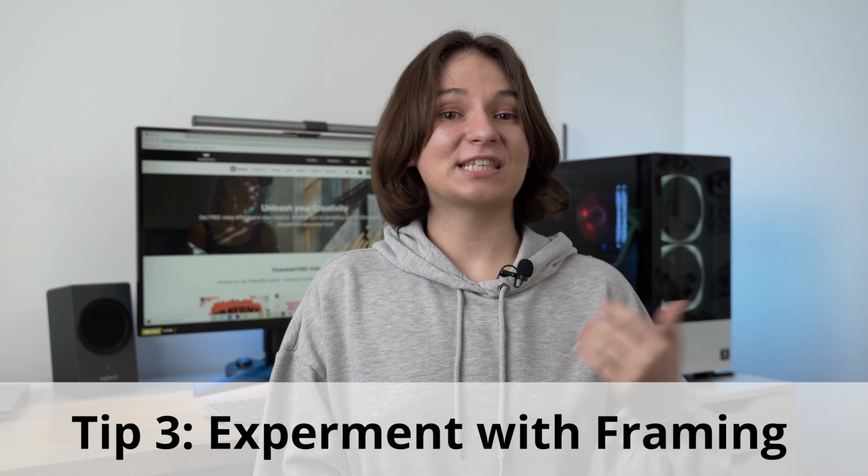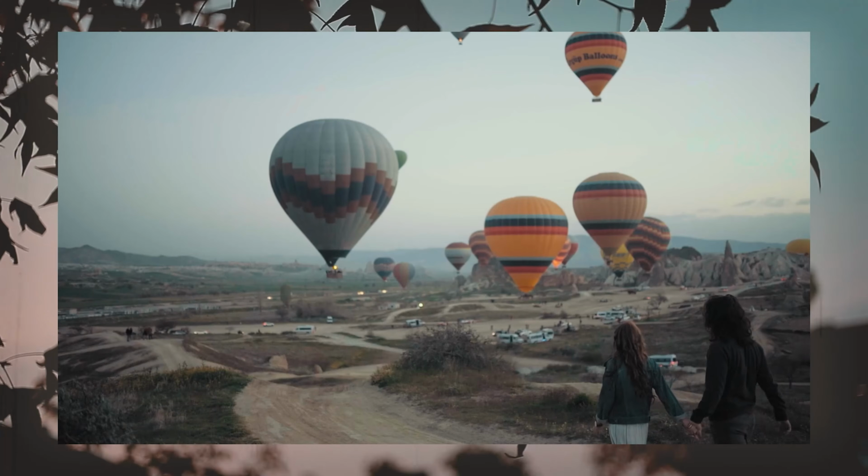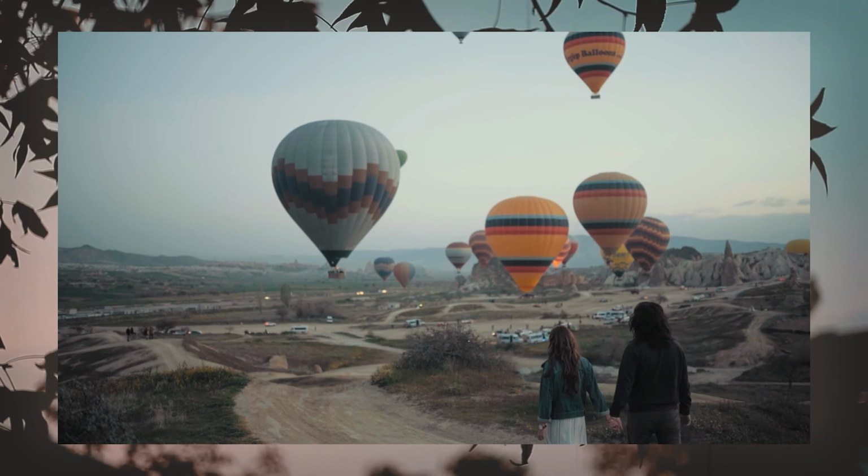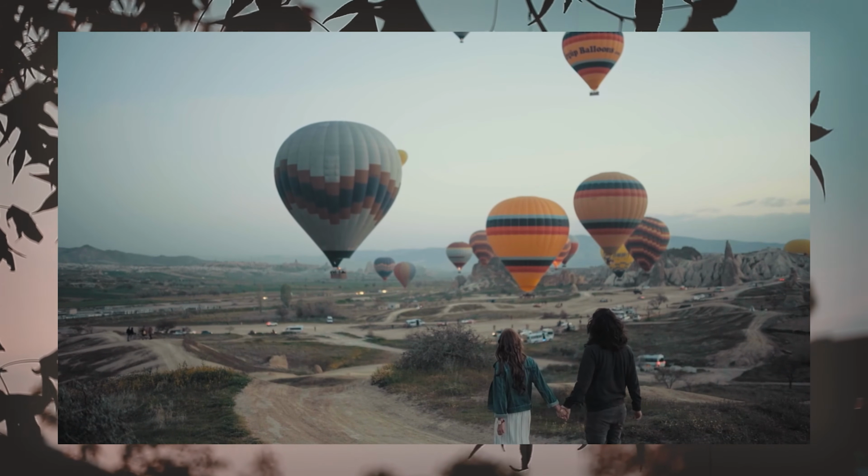Tip number 3. Experiment with framing your videos. Don't feel pressure to keep your footage fitted to the frame all the time. You can use a frame within a frame technique like this to really make your videos stand out.